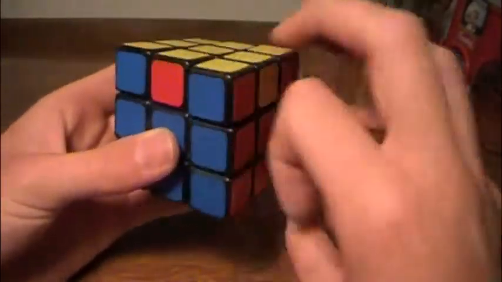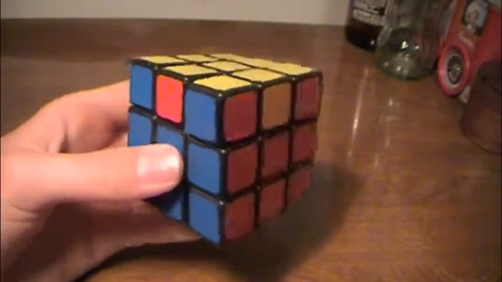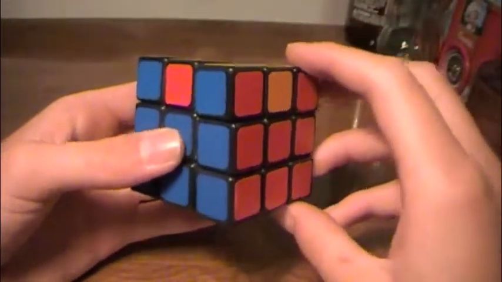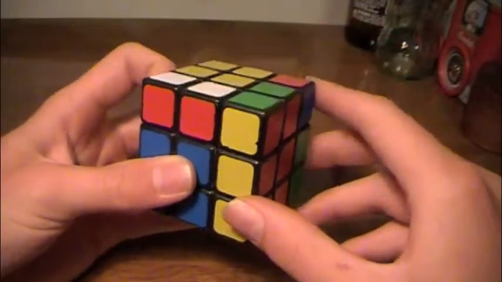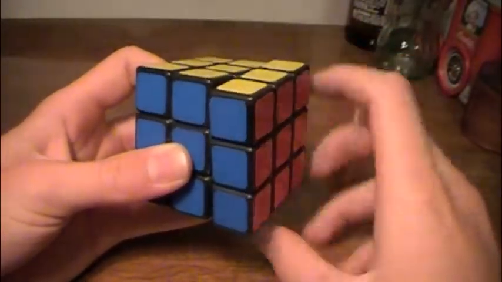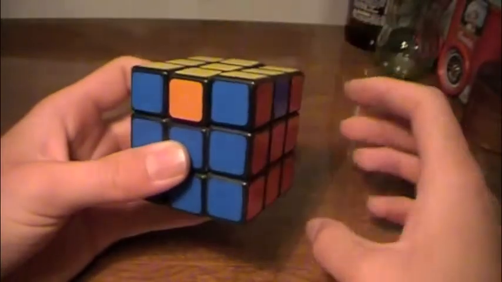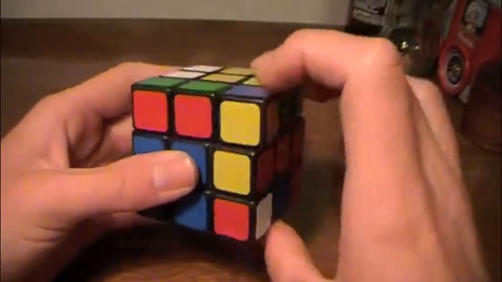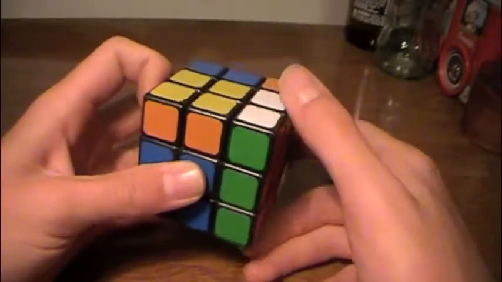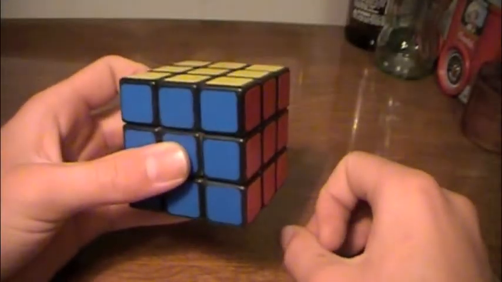Many people, however, prefer these algorithms. R U prime, R U, R U, R U prime, R prime, U prime, R2. Or the opposite, R2, U, R U, R prime, U prime, R prime, U prime, R prime, U, R prime.